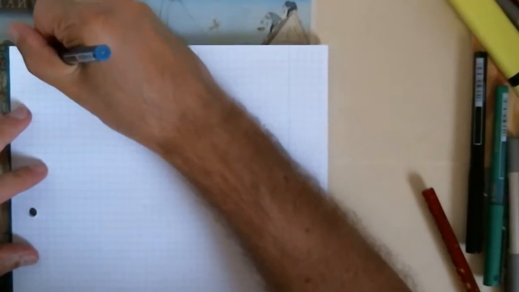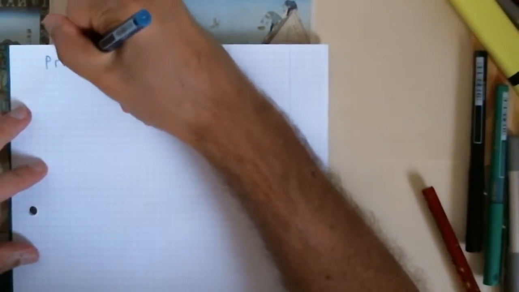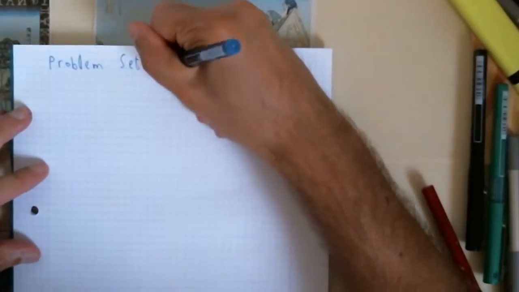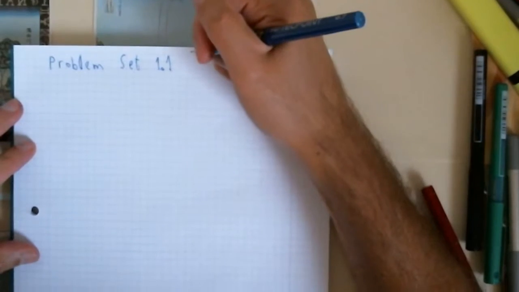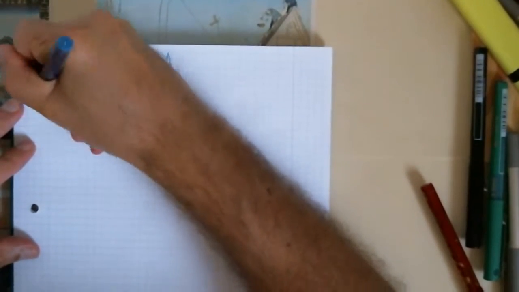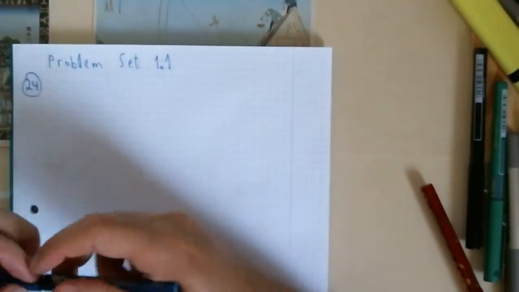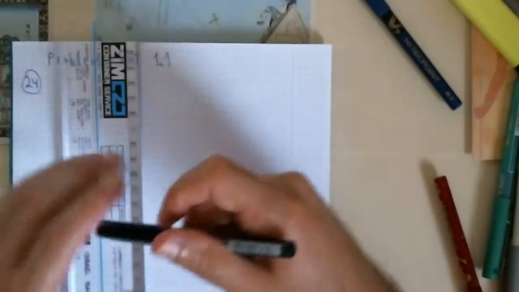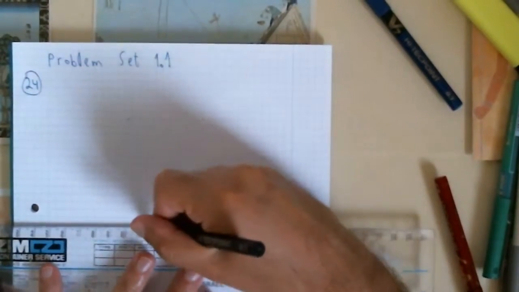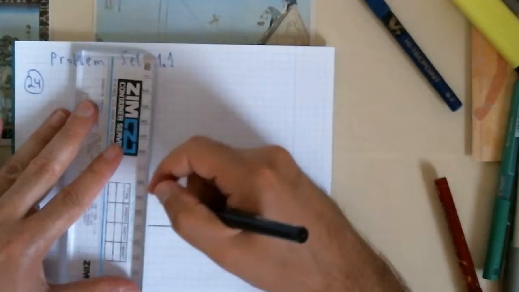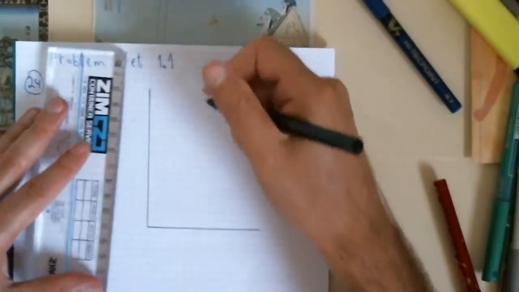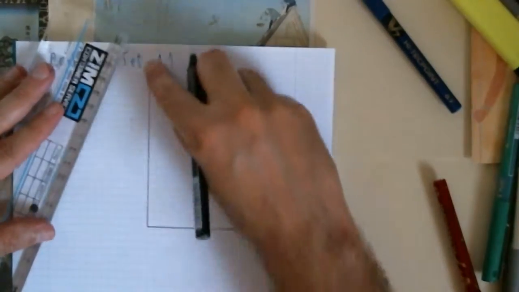Everybody, we are still in problem set 1.1, and we are now in question 24. Okay, so we have the three axes, X, Y, Z.